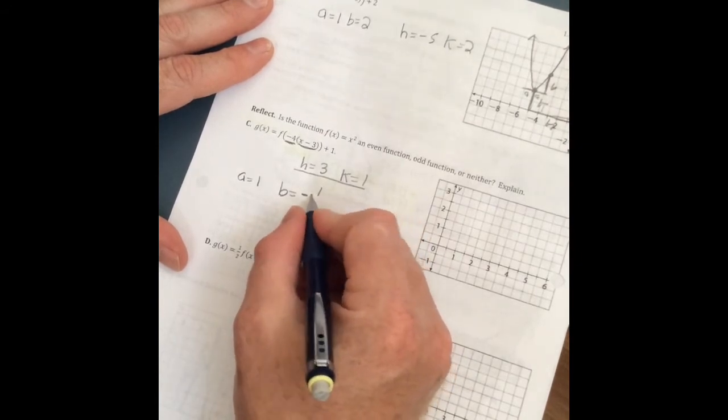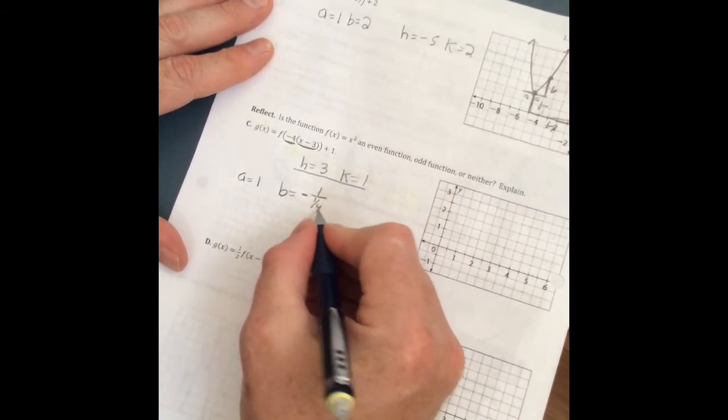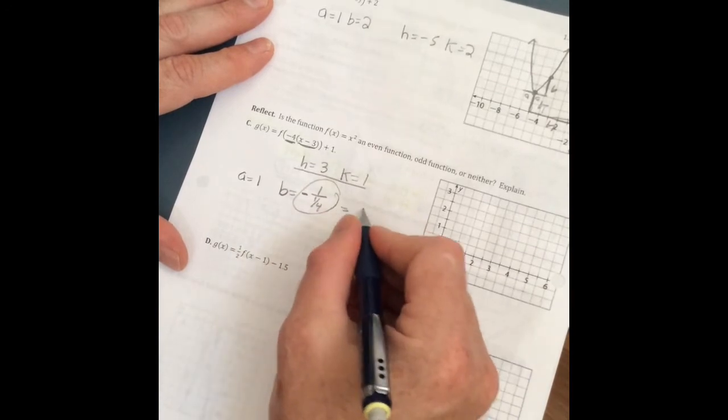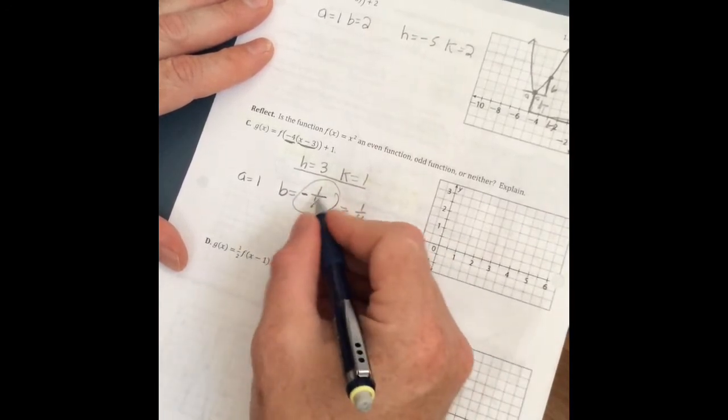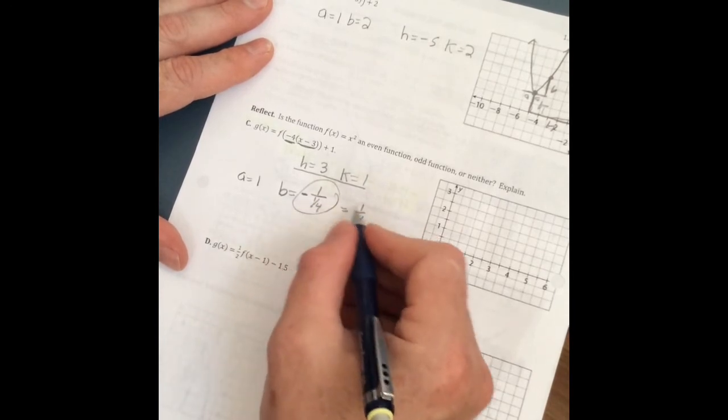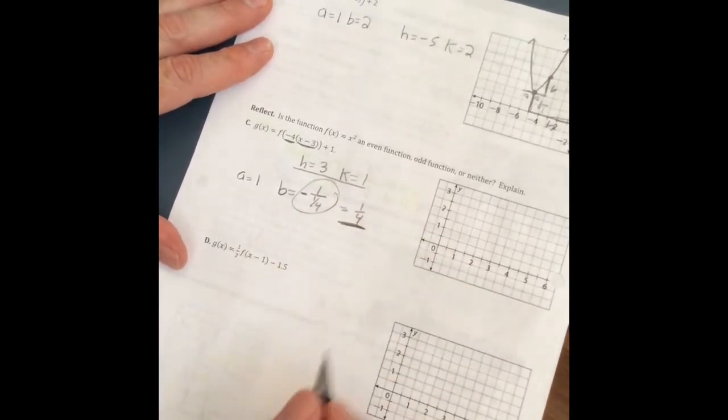I'll write it as it is. It would be this. That's not actually what b is. B is actually 1/4, right? That's not, that's where it would be in the equation, but b is 1/4. So I'm going to underline what it is.